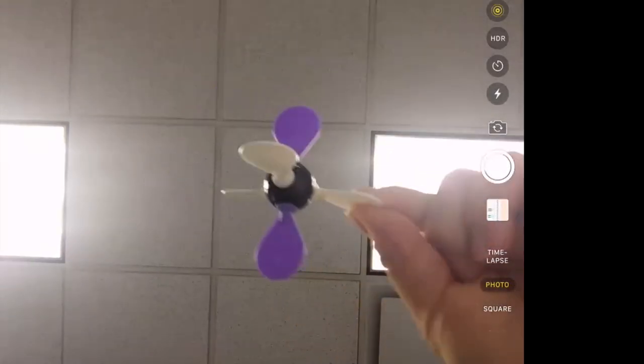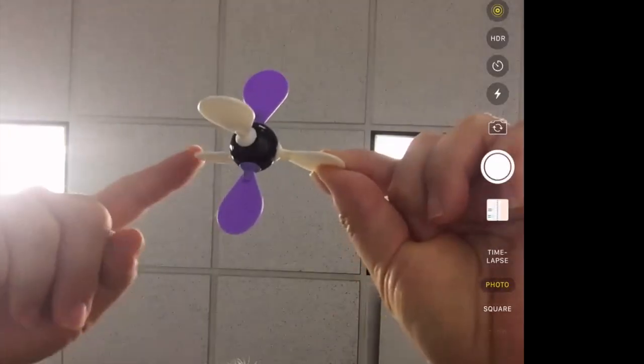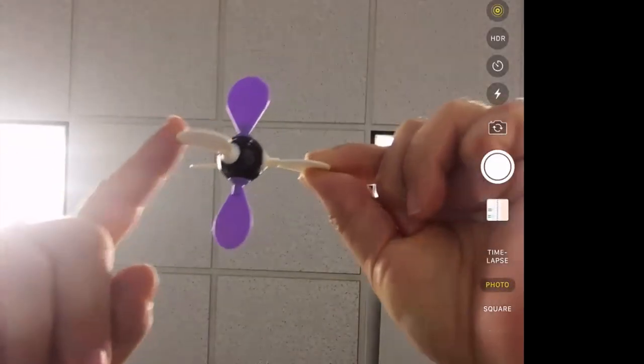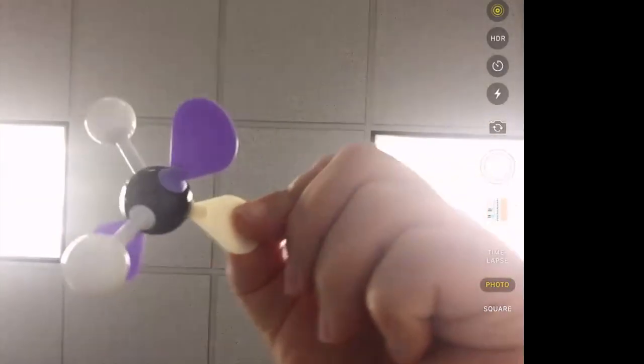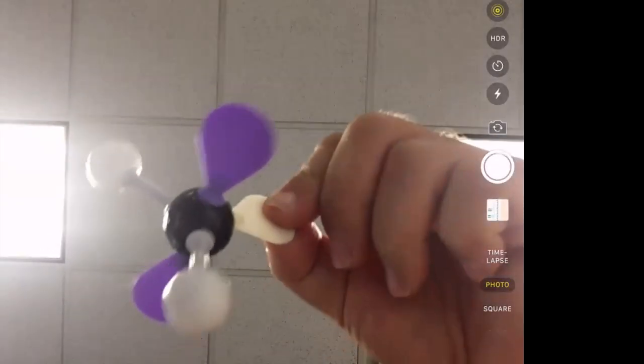Now in the model, we bonded hydrogen with 2 of these hybrid orbitals. So here's the same model, except now 2 of those sp2 hybrid orbitals have formed a sigma bond with hydrogens.